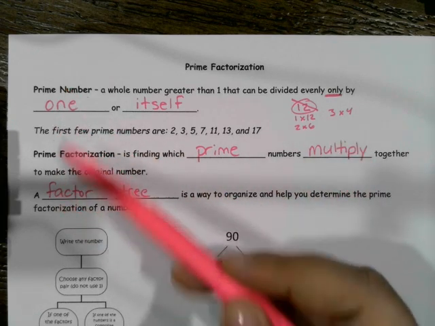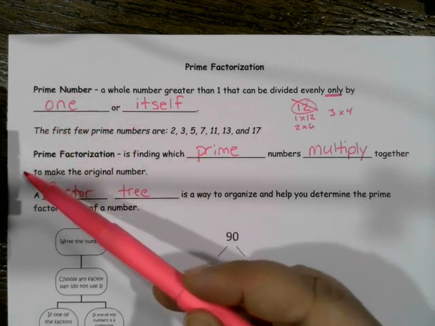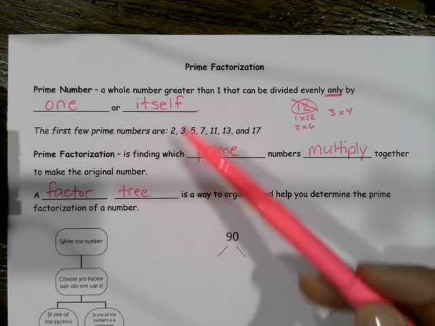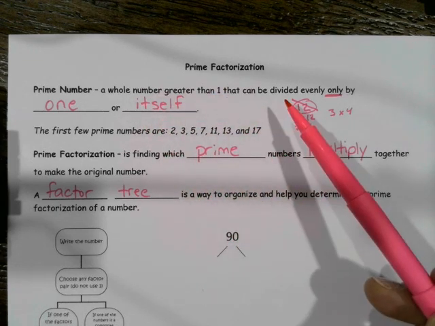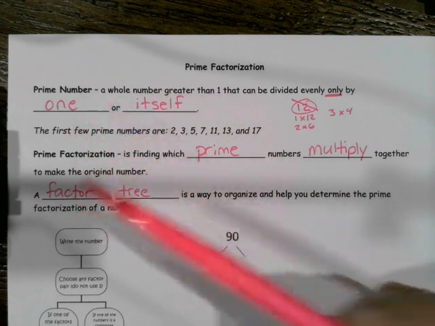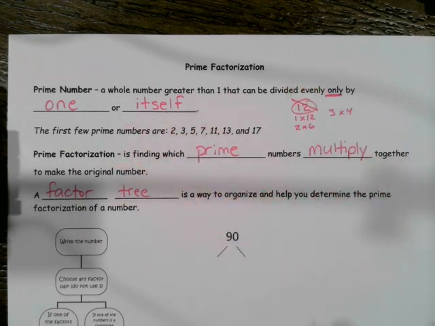Again, like I mentioned earlier, you do need to know these 3 things: prime number, prime factorization, and factor tree. They are going to be asked to you on your quizzes. They're going to give you the definition, and you're going to have to answer which one it is. So make sure you have those written down.